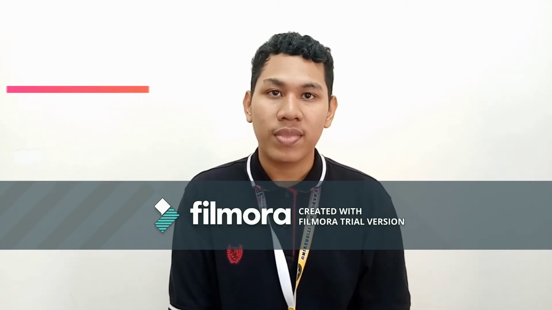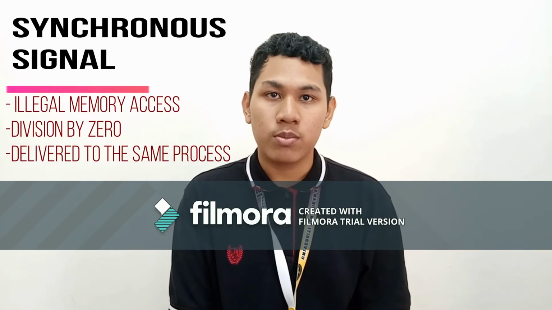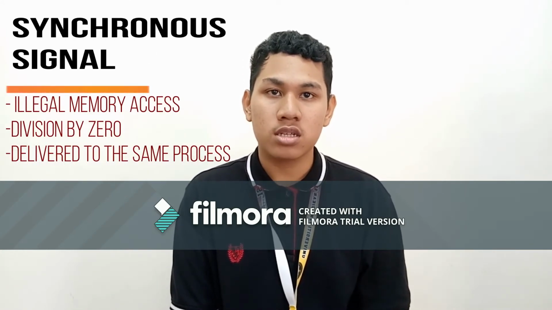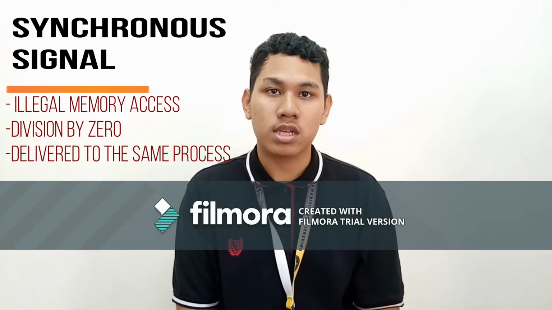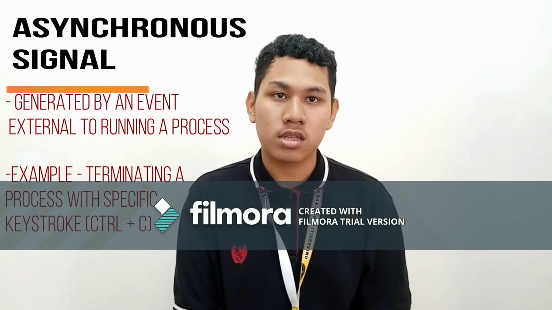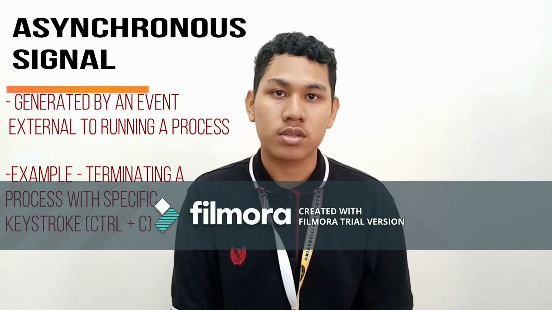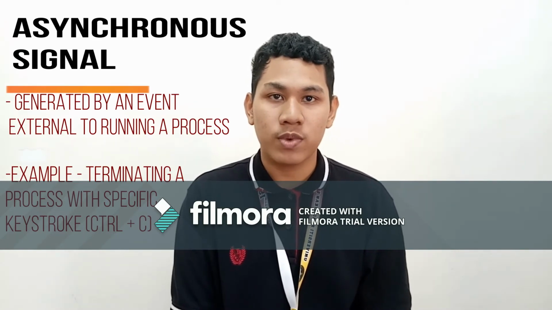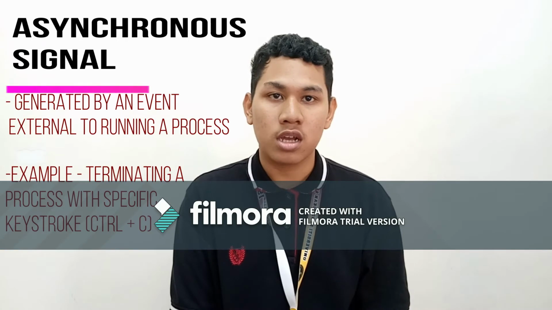Synchronous signals include illegal memory access and division by 0, and these signals are delivered to the same process. An asynchronous signal is generated by an event external to a running process. For example, terminating a process with a specific keystroke, Ctrl+C.